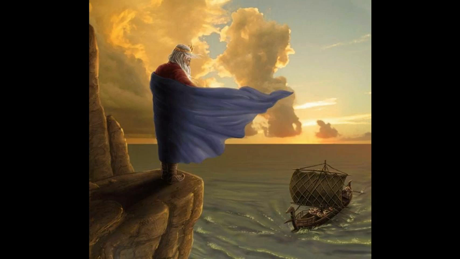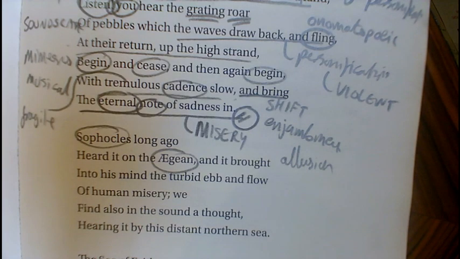So I think Arnold is kind of cleverly referring to two different ideas and different aspects of tragedy here. One, the playwright and the artist Sophocles, and secondly, Aegeus, the father of Theseus. So let's take a closer look now at this and try and make sense of this stanza.